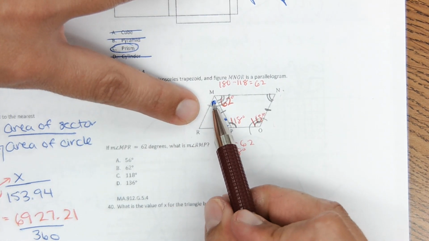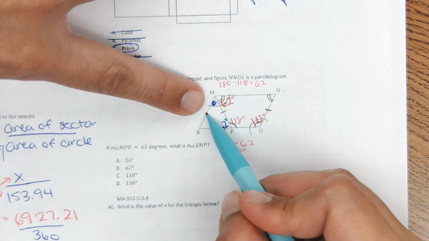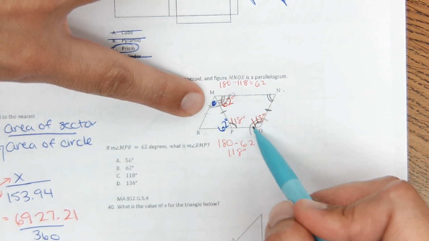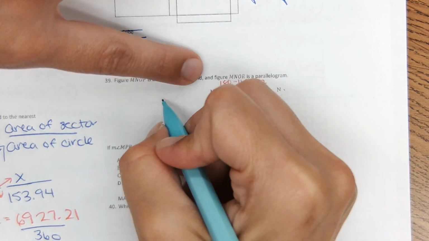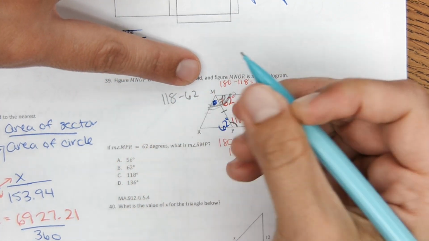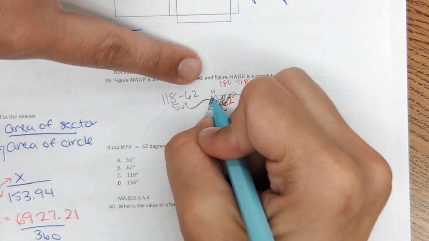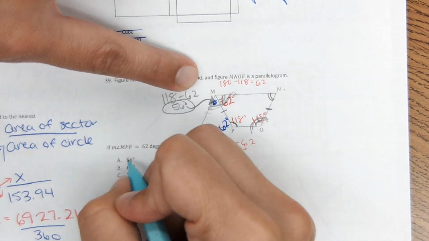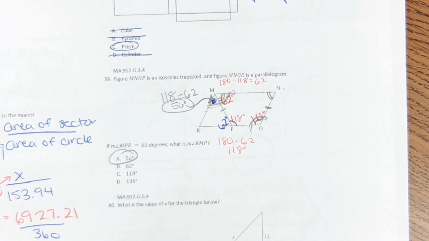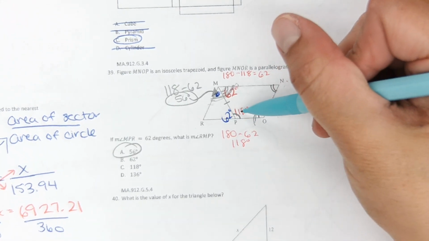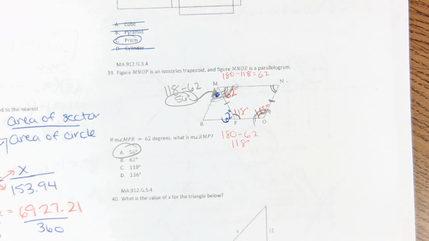I'm trying to get this one, so I'm getting closer. And then the last piece of information I need to know is that in parallelograms, the opposite angles are equal. So this is 118, and so this whole thing would be 118. So I can do 118 minus 62. That comes out to 56 degrees, and that is this angle right here. So if you get something like that, just start filling in as many angles as you know, and eventually you'll be able to figure out that missing angle, whatever they're asking for.